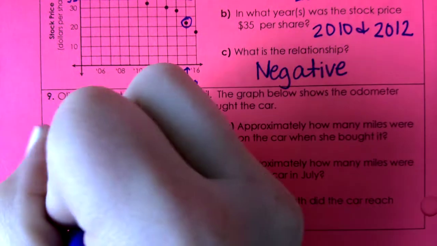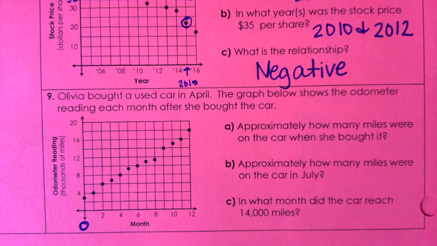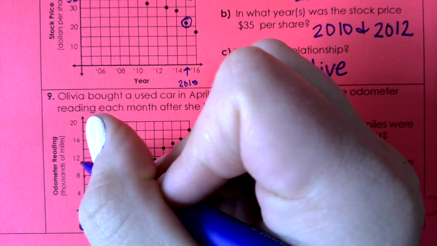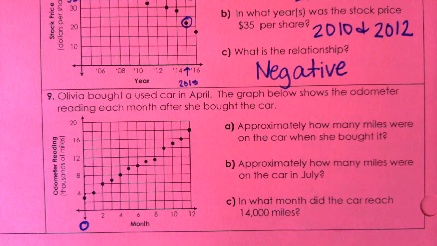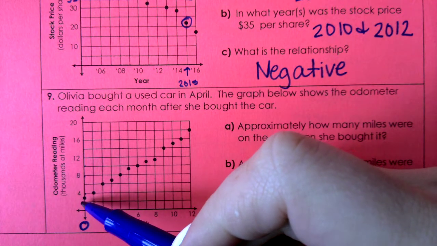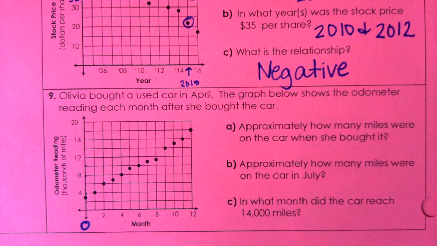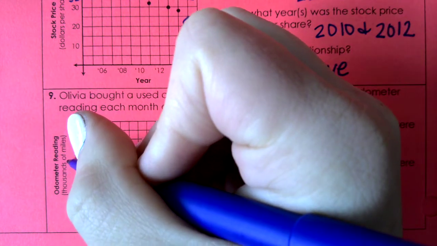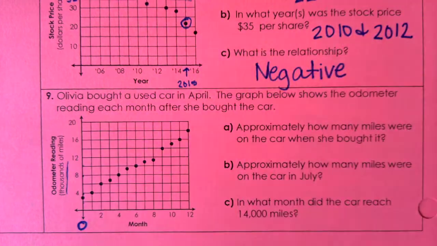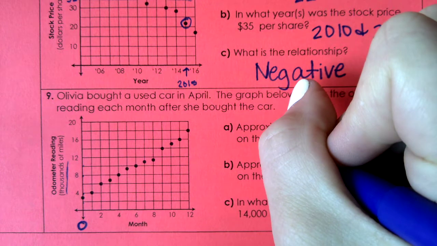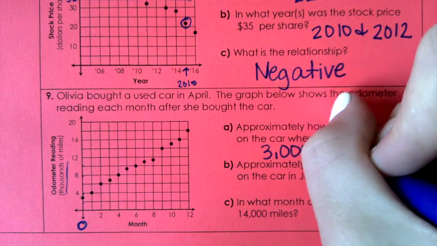And it looks like we're counting by twos. Because it goes 2, 4, 6, 8, 10, 12. So that looks like it's pretty exactly in between the 2 and the 4. So what's exactly in between 2 and 4? 3. But this is in thousands of miles, remember? So this would be approximately when she bought the car, there'd be roughly 3,000 miles on it.